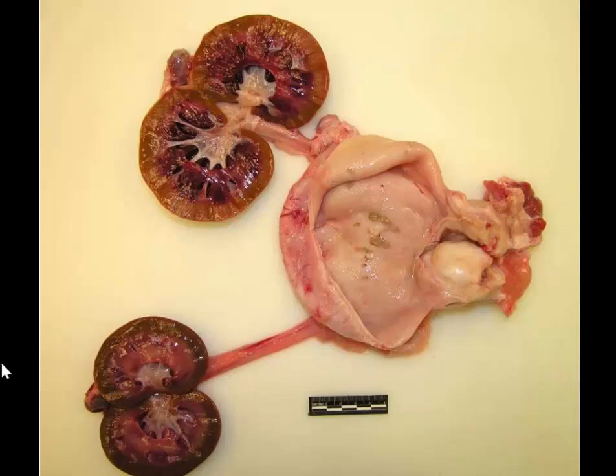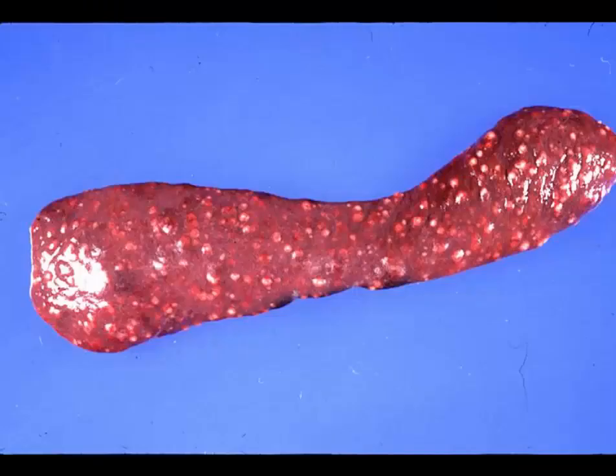Okay, number 2 is tissue from a cat. How about a morphologic diagnosis and a cause? Give yourself about 60 seconds. Okay, your 60 seconds is up. Boy, does that go by fast.